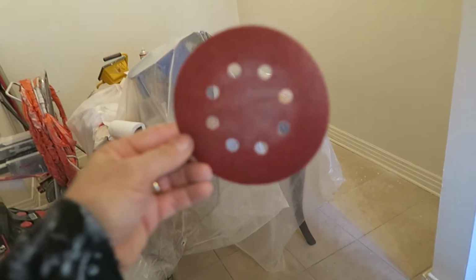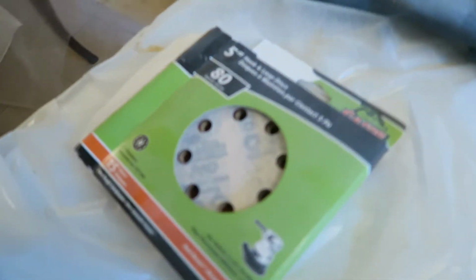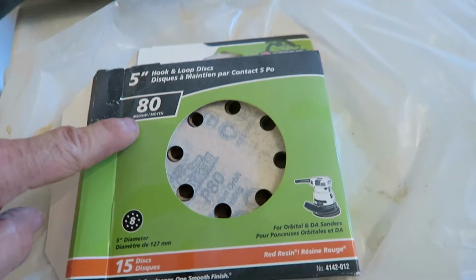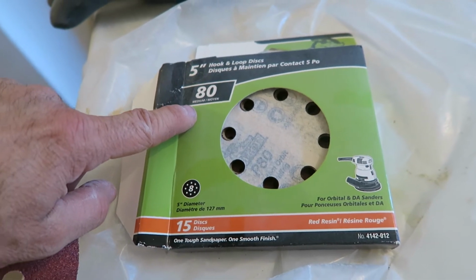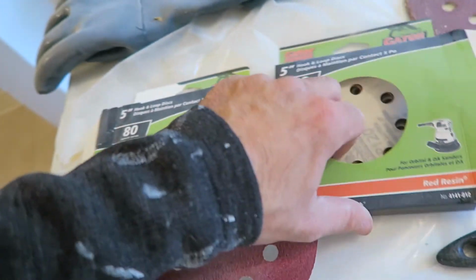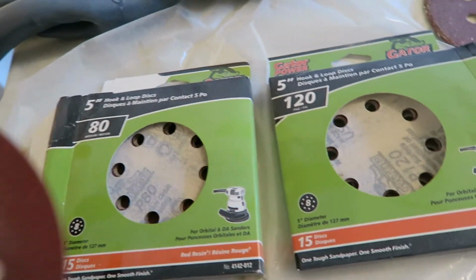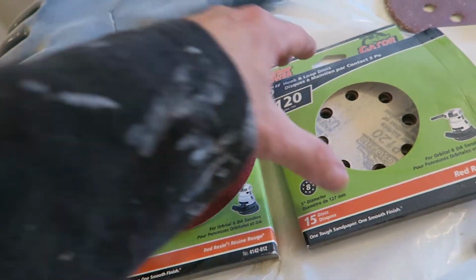So I just want to show you the grits of the sandpaper. Just going to show you, it won't be long. So this is the disc that I use with the machine. This one here is an 80 grit. If you see here, on the box, it says 80. Here's a 120. So the 80 is going to be more rough.